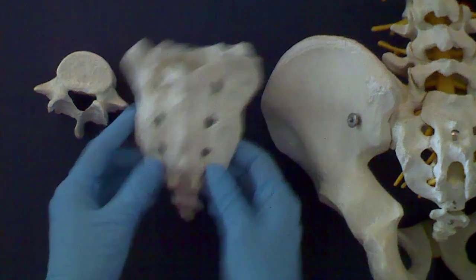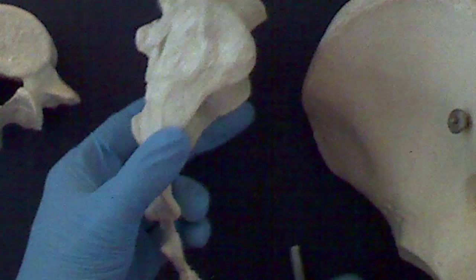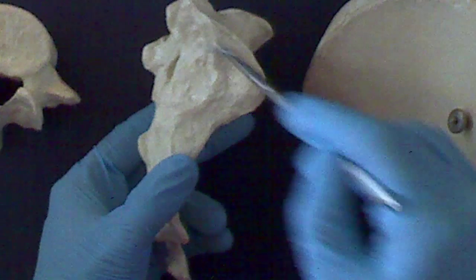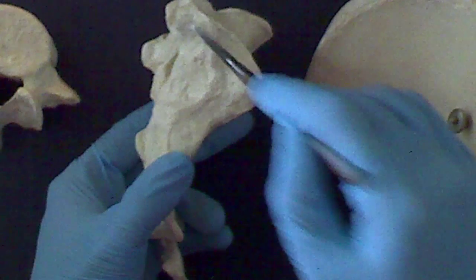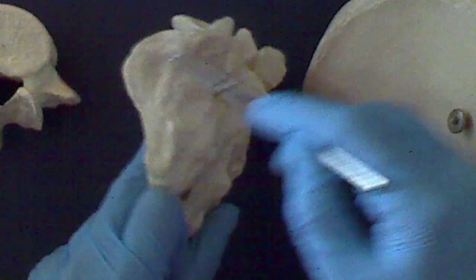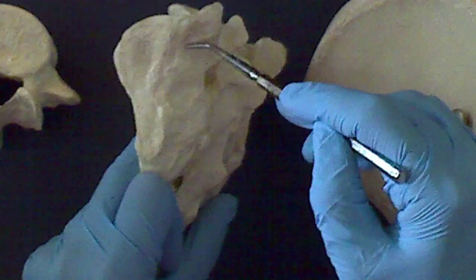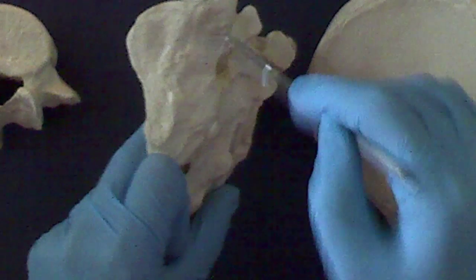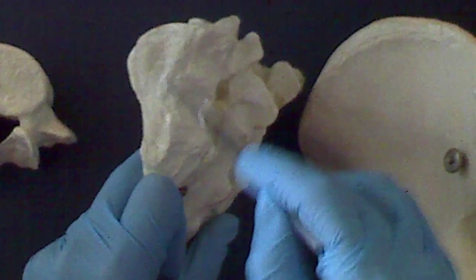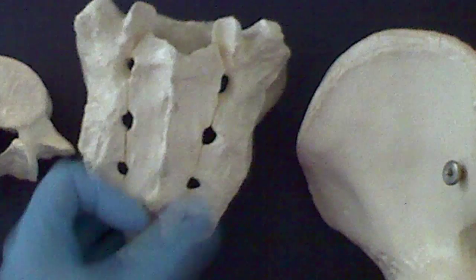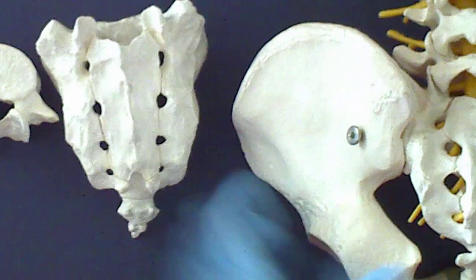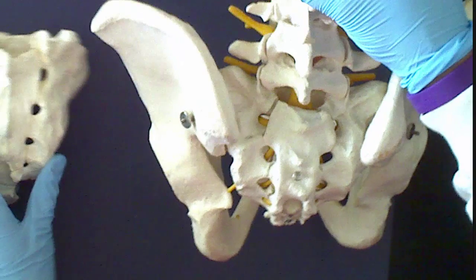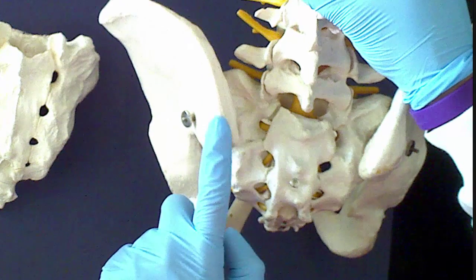The last thing that I want to show you is that on the lateral surface of the ala, there's going to be a large concave kind of groove on either side. And this is called the auricular surface of the sacrum. This surface is going to articulate, make a joint with another bone. And where is that going to take place? Slide that over. It is taking place with our coxal bones.